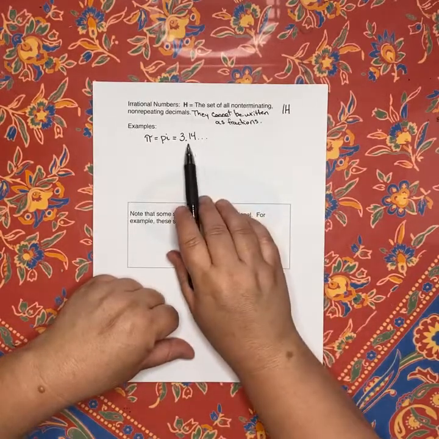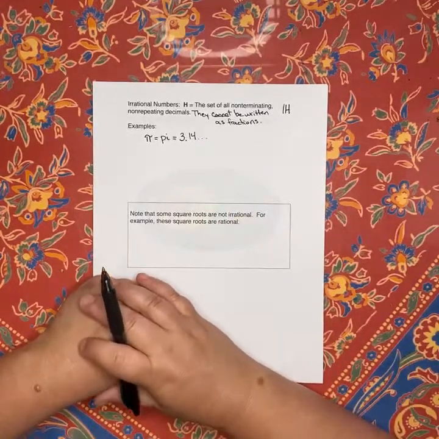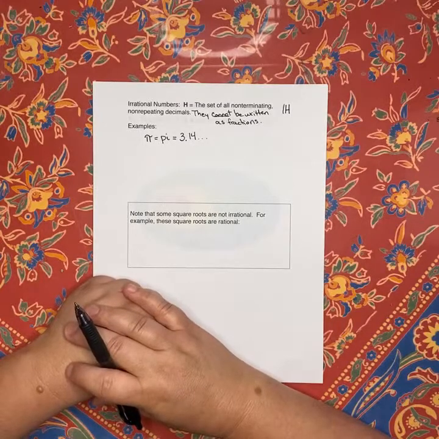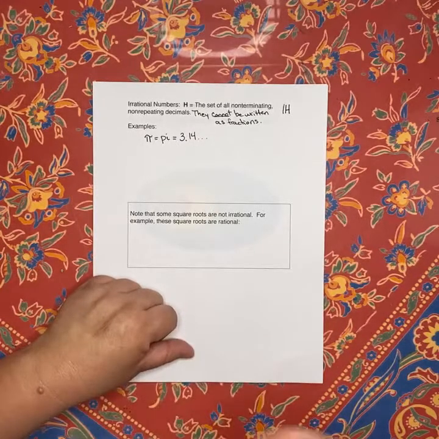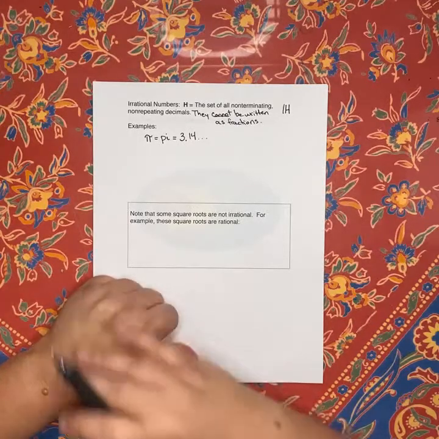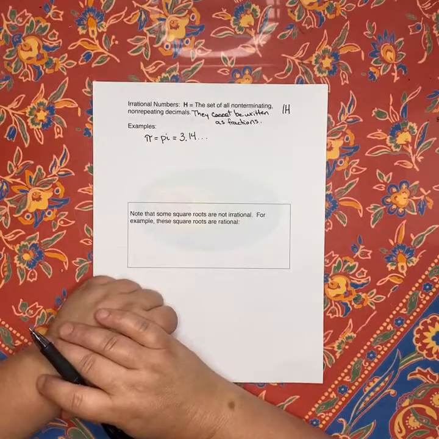Pi is now known to many, many digits, way more than I know off the top of my head, many more than your calculator will tell you. But basically the idea is you can just keep looking for digits of pi for the rest of your life, your kid's life, their kid's life, etc. So that is a famous irrational number.